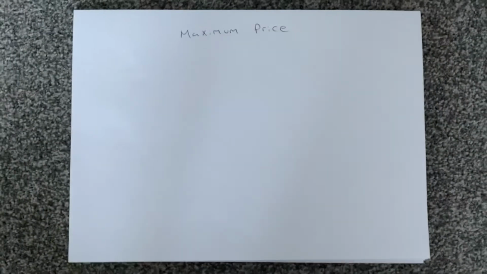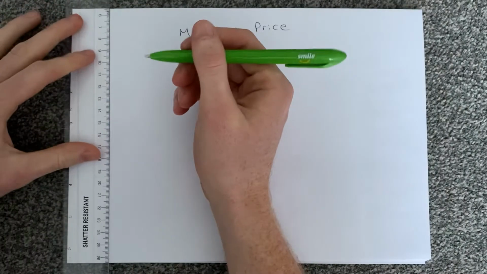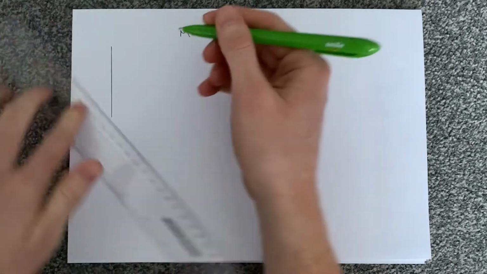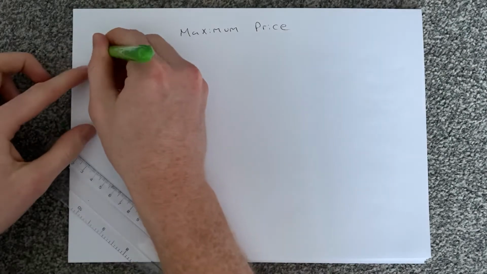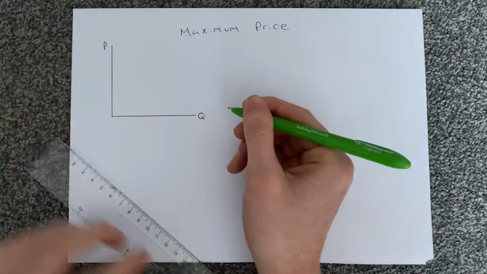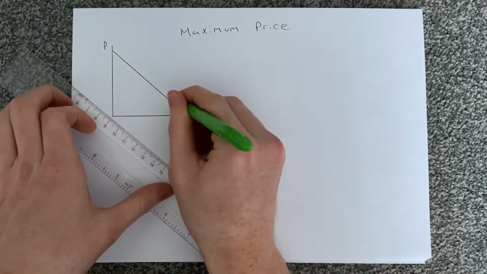So we're going to have a look at the impact of a maximum price on both the producer and consumer surplus. So first of all, we'll construct a maximum price diagram. Remember to label your axes, price and quantity. Insert your downward sloping demand curve.